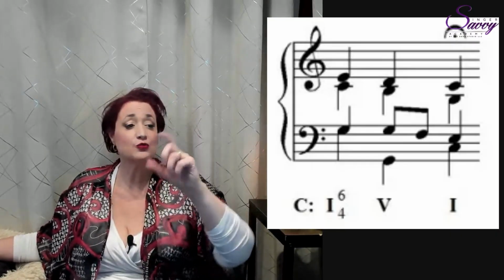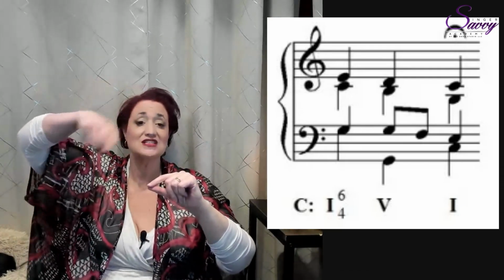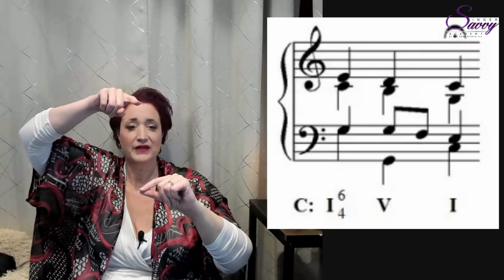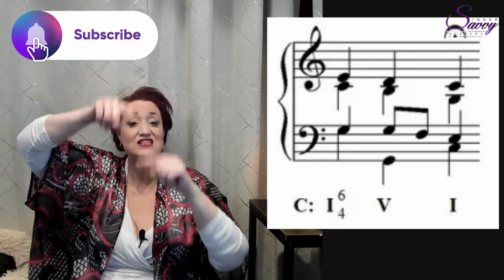But to understand why it's called a cadential 6/4 chord, it's because of how it looks when it's stacked. If you look at this graphic here, on that 1 6/4 chord, which is the first chord in the graphic, you see the G in the bottom. If you go from the G up to the E, which is on top of that chord, the interval is a sixth. That's where the 6 comes from.